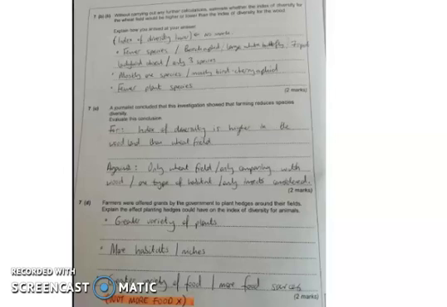7C, a journalist concluded this shows that farming reduces species diversity. So to evaluate it, we need a for and against argument. For, we've calculated the index of diversity is higher in the wood than in the wheat. Against, it's only a wheat field, only comparing with the wood. It's only one type of habitat we're looking at. We're only considering insects on this one, so therefore it doesn't tell us. It could be all sorts of other species where it's not a problem at all.